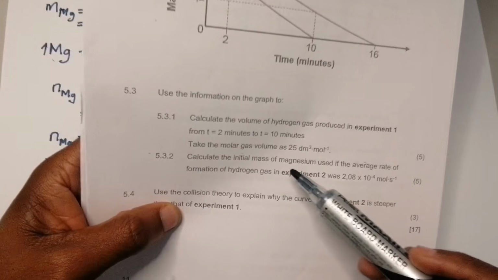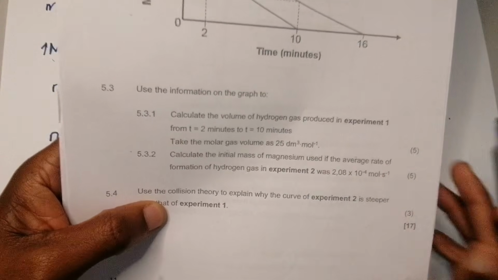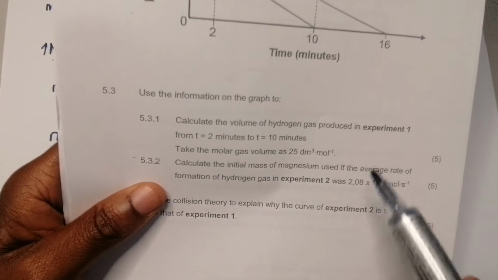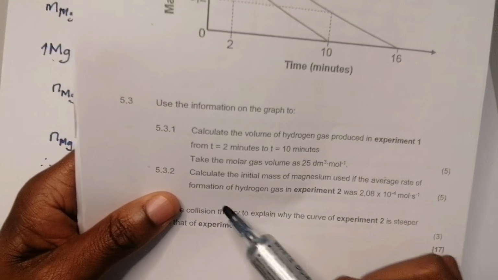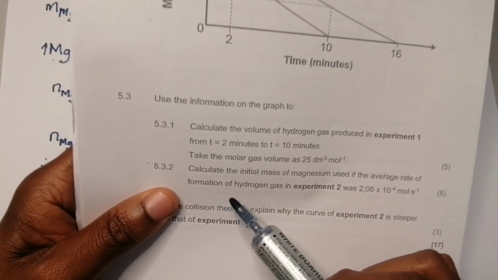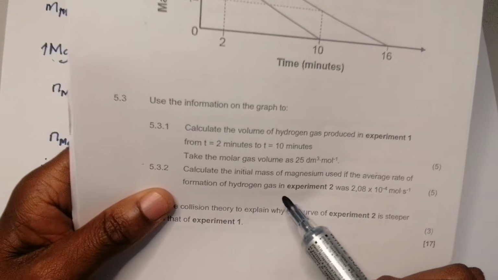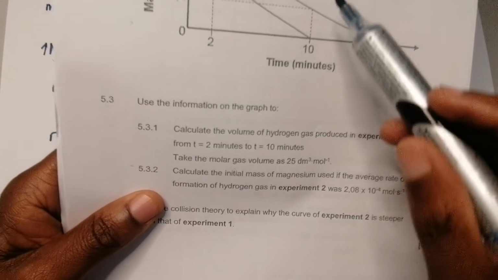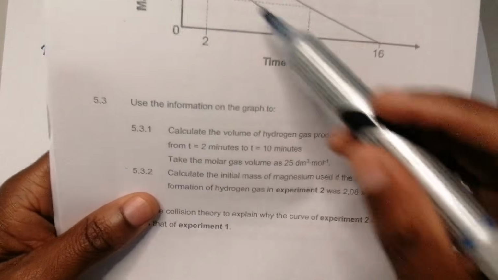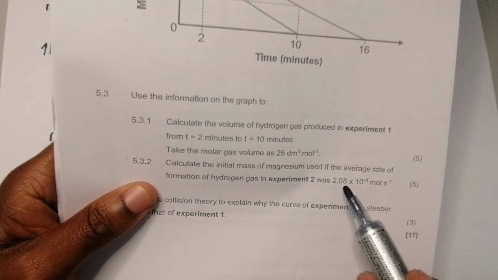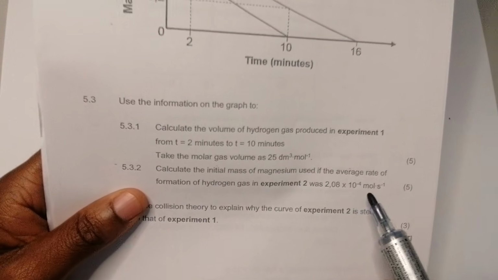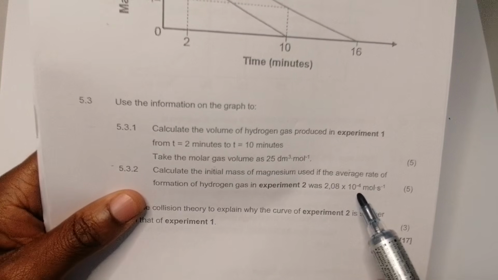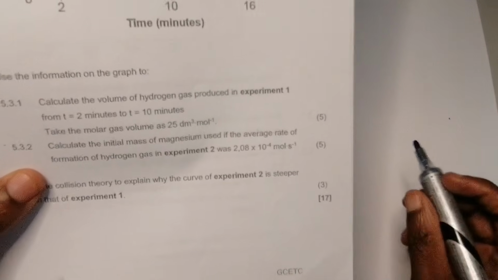So they say calculate the initial mass of magnesium used if the average rate of reaction of formation of hydrogen gas in experiment 2, so now we're going to this experiment here, is 2.08 times 10 to the power minus 4 moles per cubic decimeter.